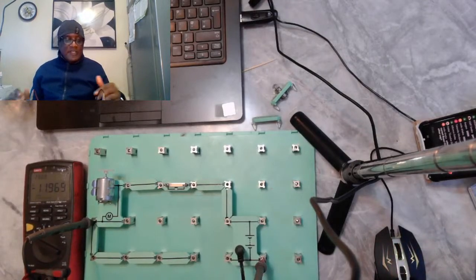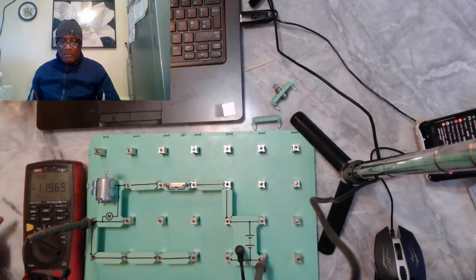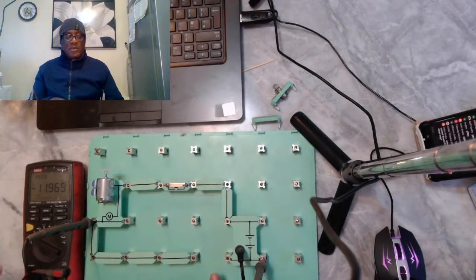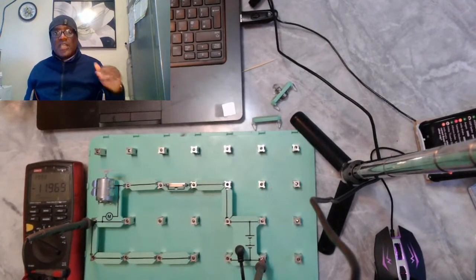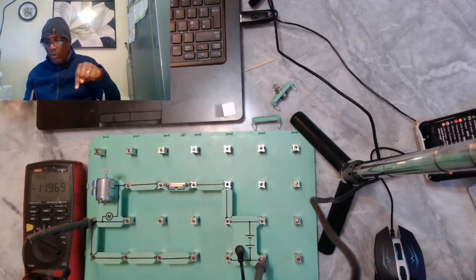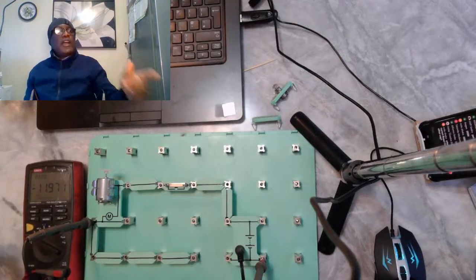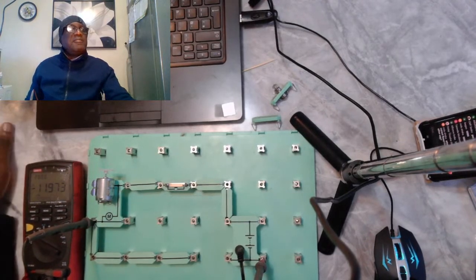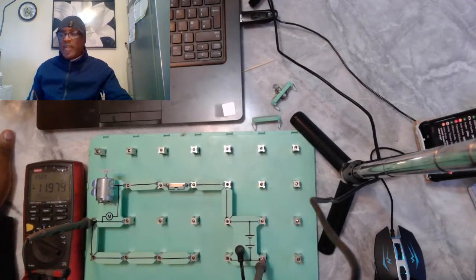So we have established, therefore, that the open is actually on the negative side, because that's where we are finding the voltage. So it's a matter of going along that wire and checking to see if you can find where the break is.